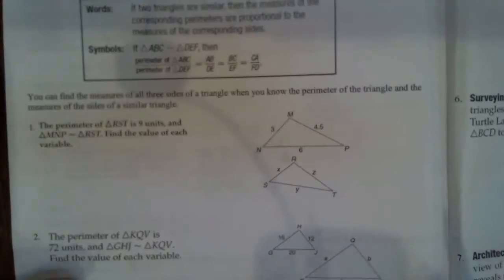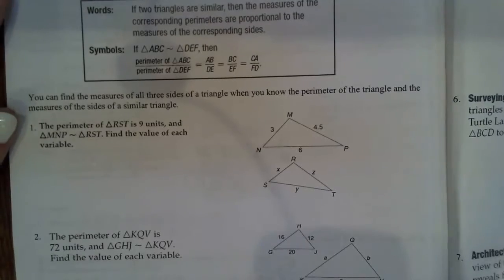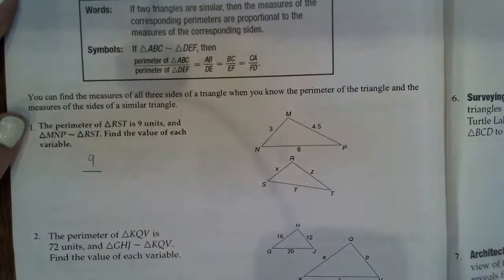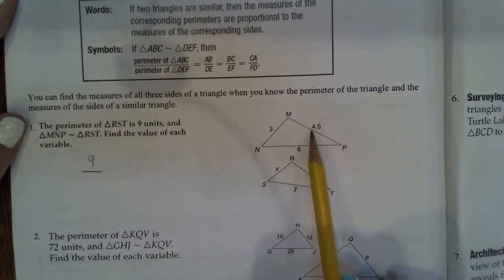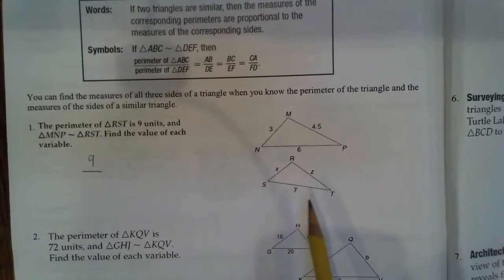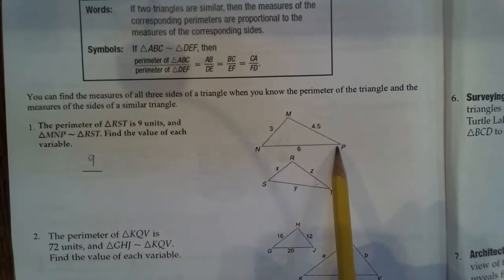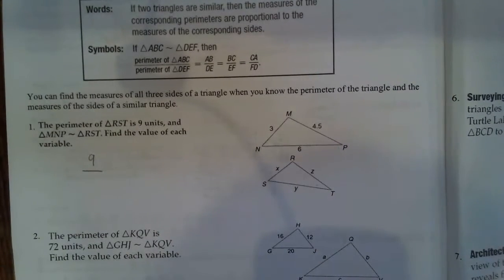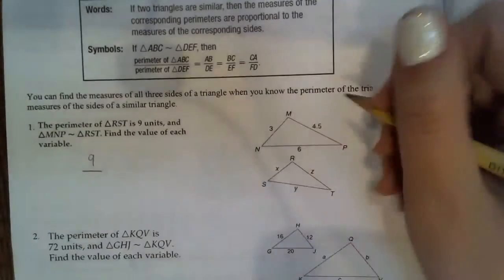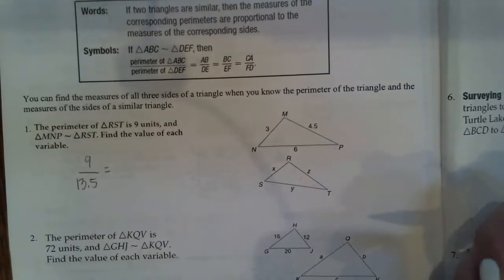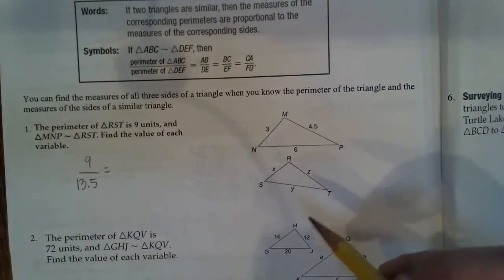So, for this first example, number 1, the perimeter of RST is going to be 9. And we know these two triangles are similar. So find the value of each variable. So to find the perimeter of this top triangle, MNP, I am going to add these all up. 13.5. I'm going to put that on the bottom, and now I can set up proportions with different ratios.